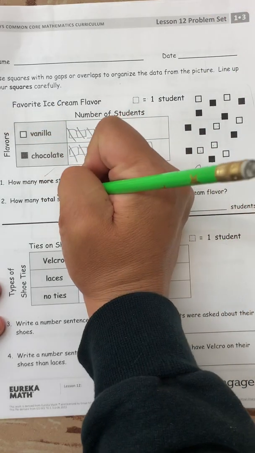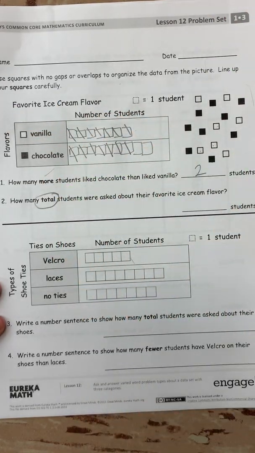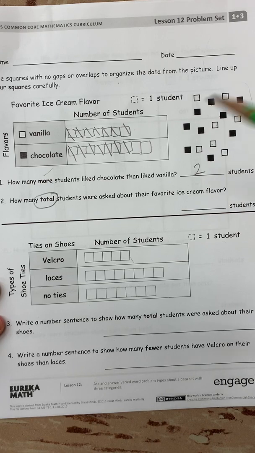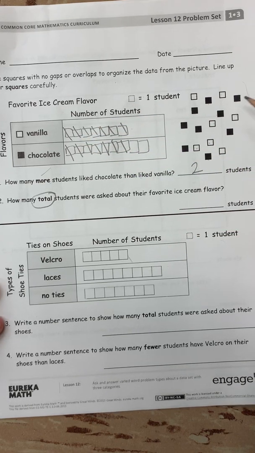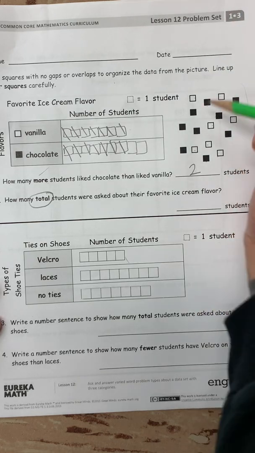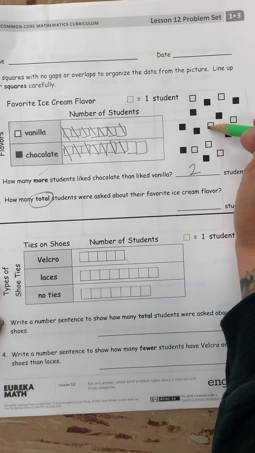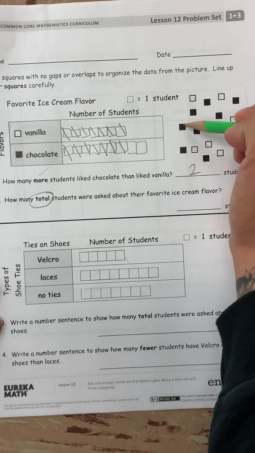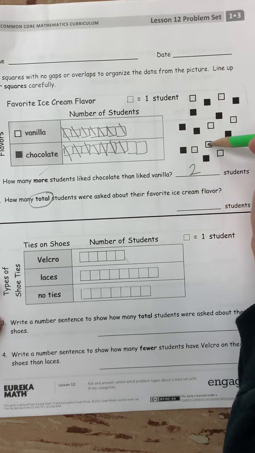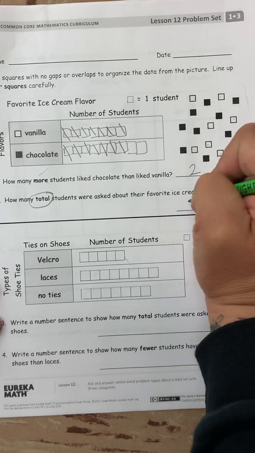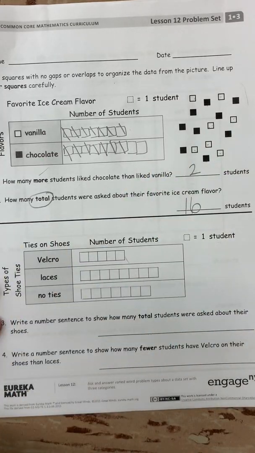And how many total? We know that that means all together. So we can either add up our chocolate and vanilla, or we can count how many squares there are. 1, 2, 3, 4, 5, 6, 7, 8, 9, 10, 11, 12, 13, 14, 15, 16 students were asked.